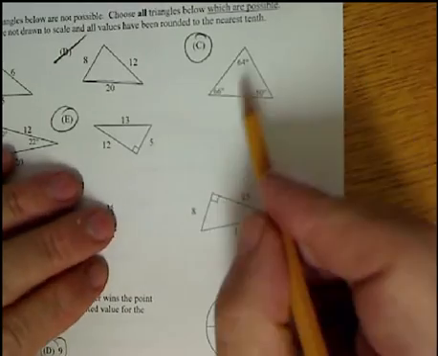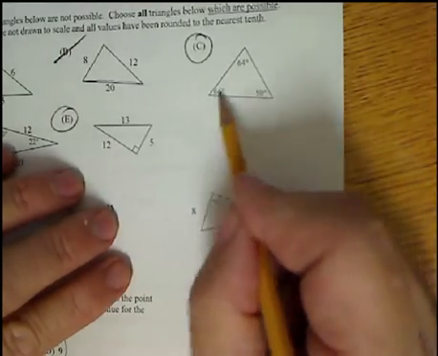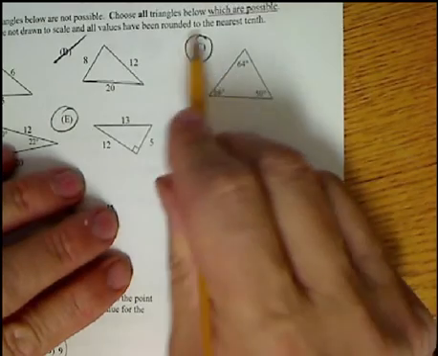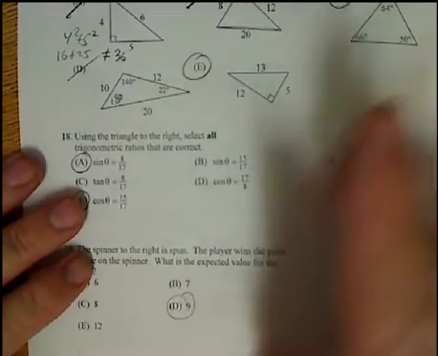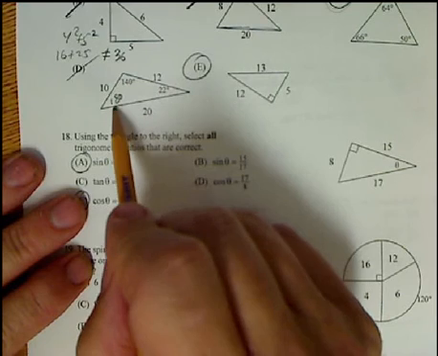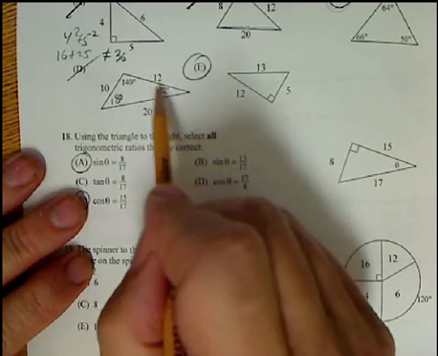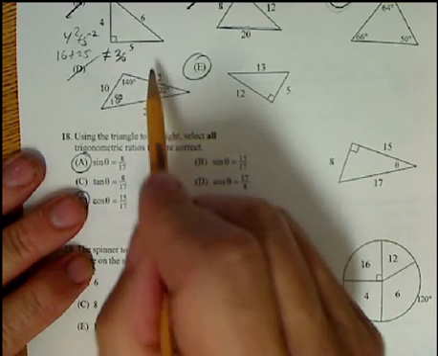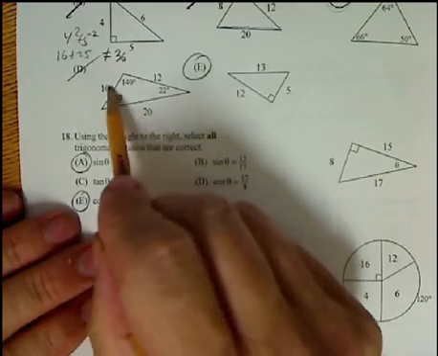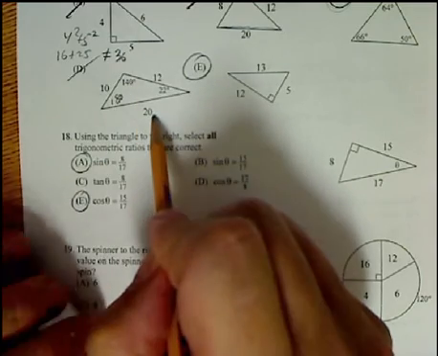On C, the only thing I got is my angles. Do the angles add up to 180? They do. So C is a possible one. For D, if you got two angles, always find that third. This is 18, 22. So those all work. My sides kind of seem to look like they work because 10 plus 12 is greater than 20. Let's take the two smaller ones, make sure they're bigger than the third.